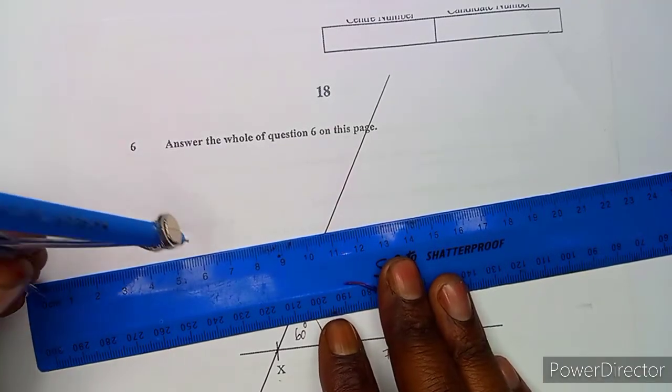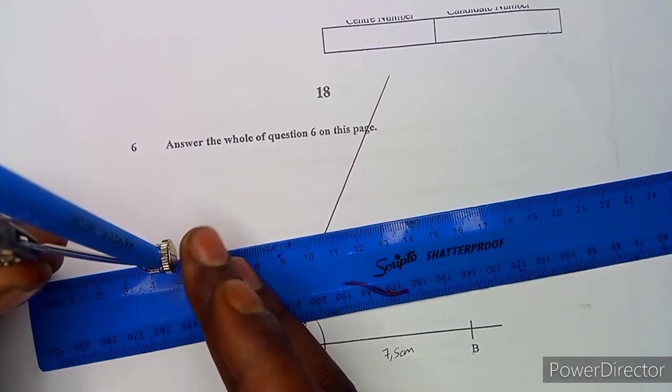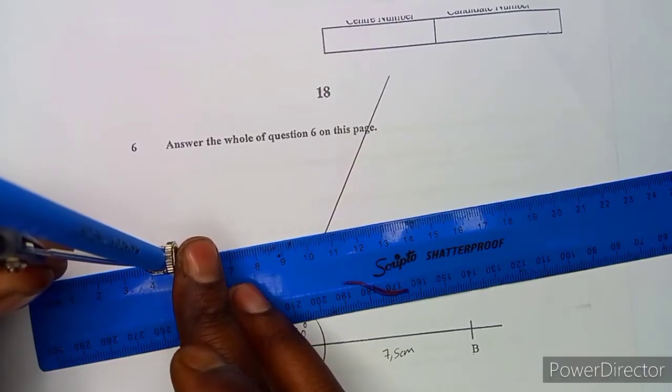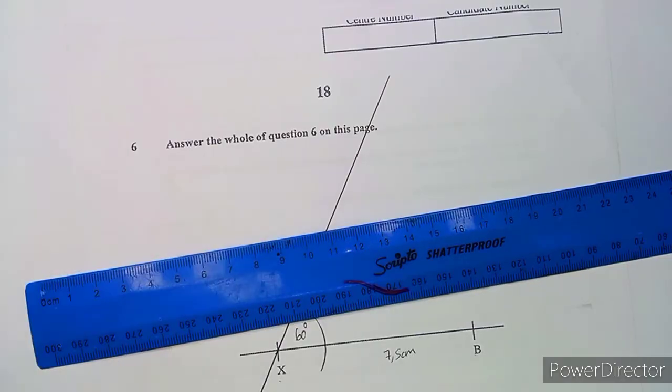So you have to measure 5 centimeters. On your compass there, measure 5 centimeters. Something like this. So that's my 5 centimeters there. All you need is to measure properly.